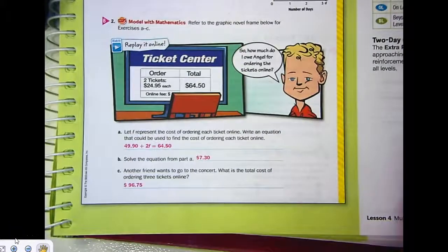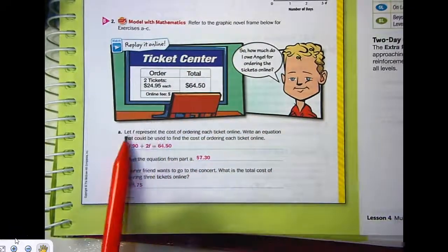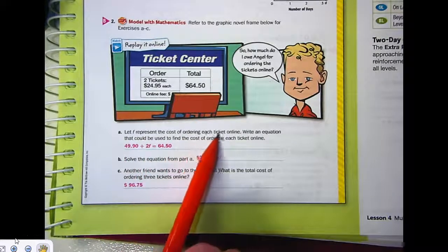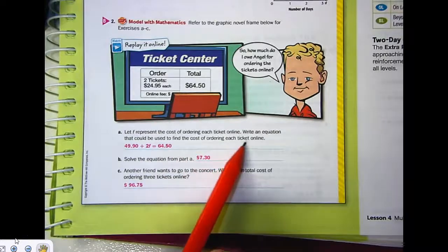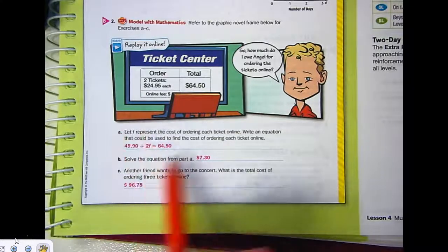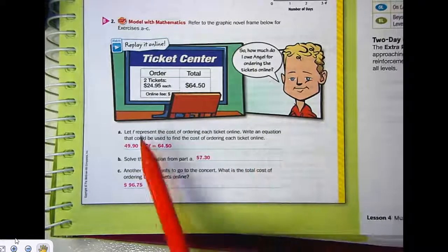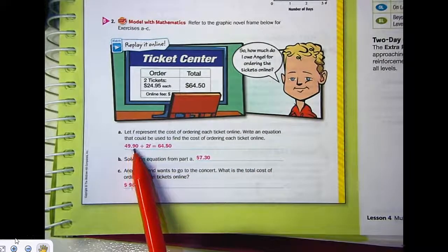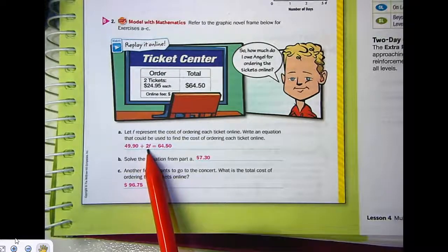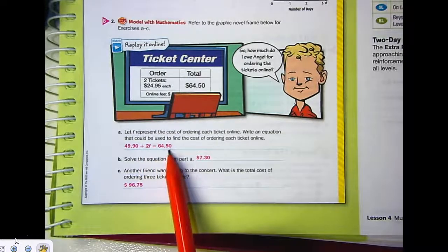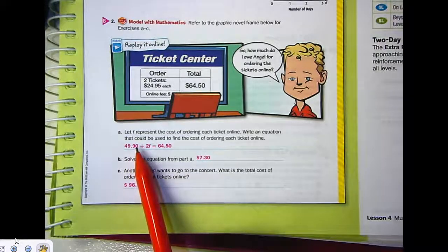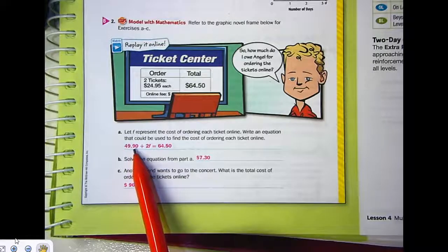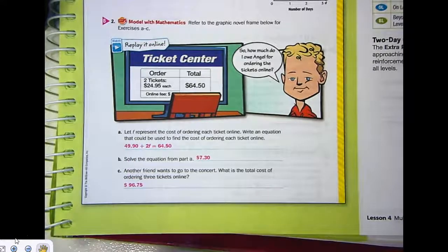All right, problem 2 was a little bit more difficult. It says, let F represent the cost of ordering each ticket online. Write an equation that can be used to find the cost of ordering each ticket online. So there's lots of different equations you could have. The one that they used was $49.90 plus 2 times the number of fees equals $64.50. So where did this $49.90 come from? Does anybody know? Brianna, what do you think?